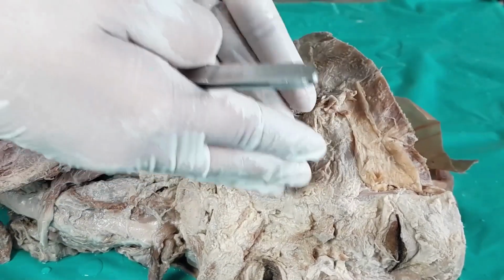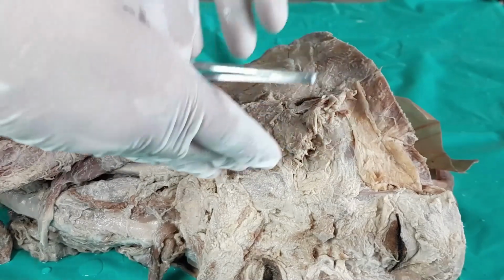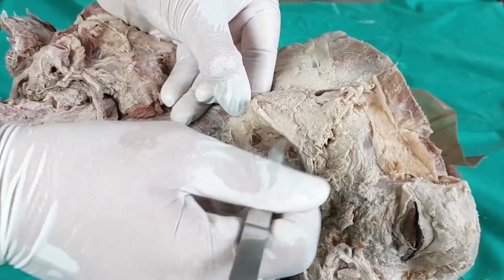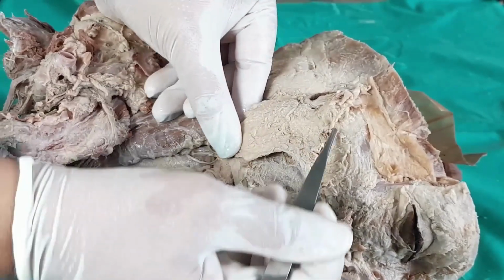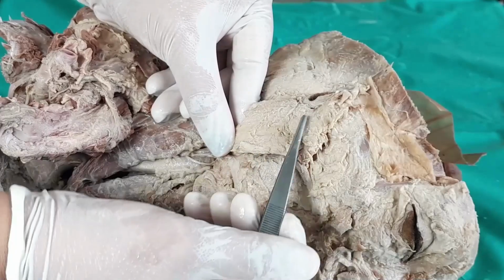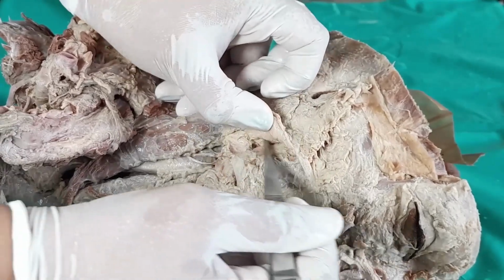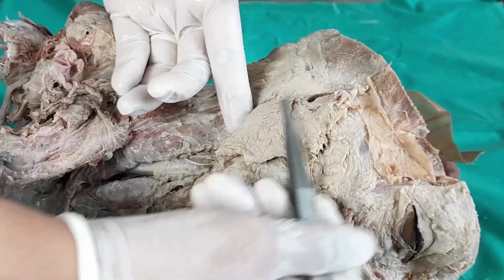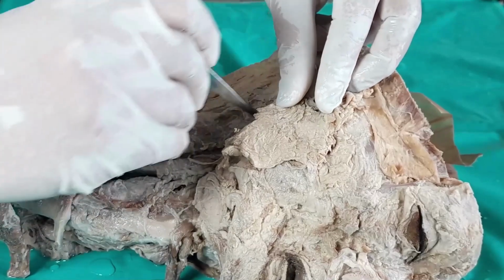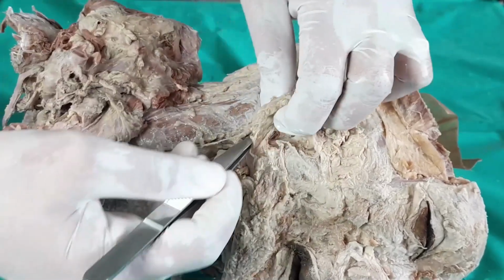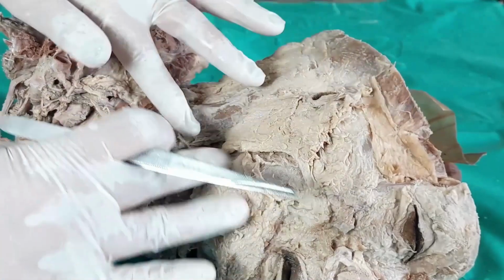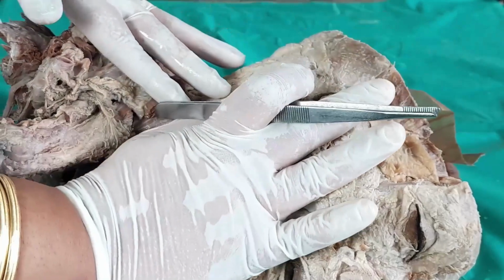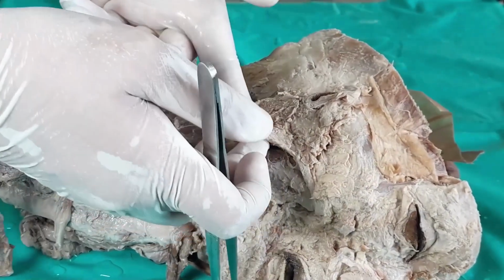So it is forming a wedge, or a groove-like structure. See, this is anteromedial, this is posteromedial. This is the anterior border, which separates the superficial surface from the anteromedial surface. This is the posterior border, which separates the superficial surface from the posteromedial surface, and here you get the medial border. So there are three borders, anterior, posterior and medial, and three surfaces: superficial, anteromedial and posteromedial.